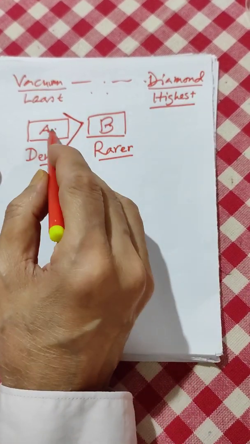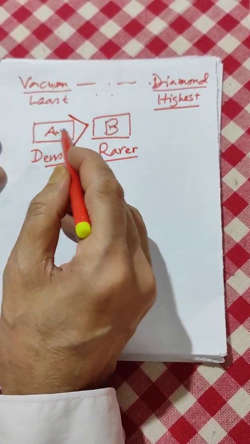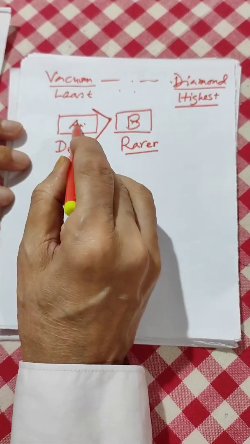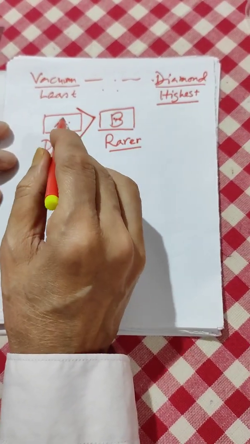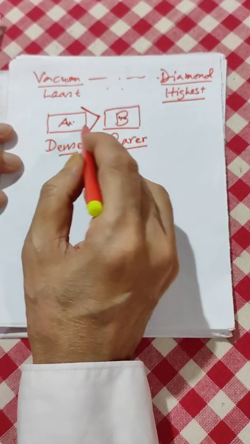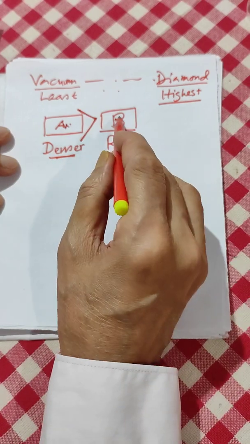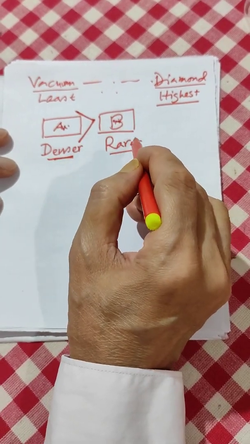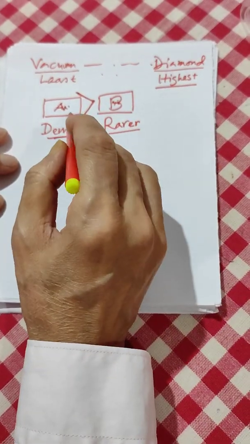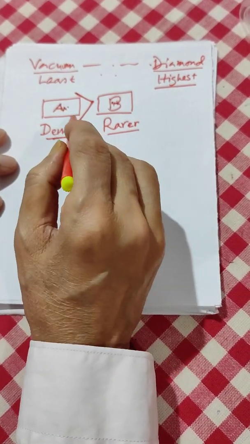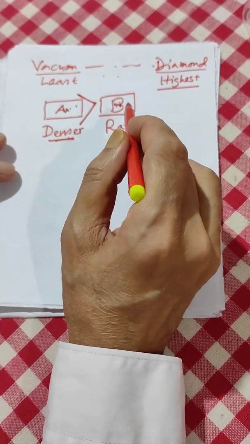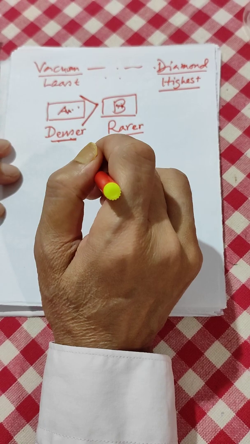For example, you can compare, suppose, glass and air. Optical density of glass is greater than optical density of air. So therefore we will call glass denser medium, we will call air rarer medium. So when you compare two media, if a medium has greater optical density than the other, then the greater optical density medium is called denser medium and the smaller optical density medium is called rarer medium.